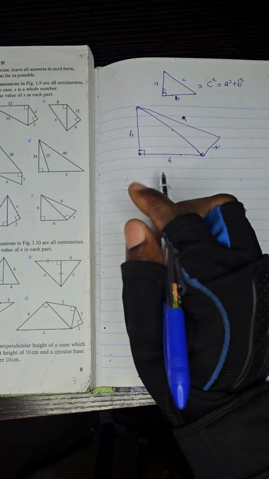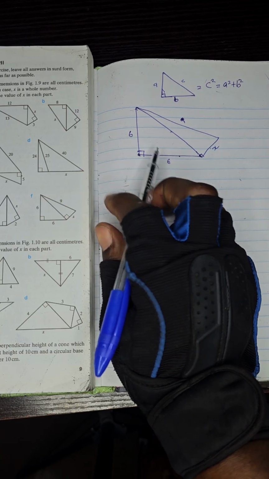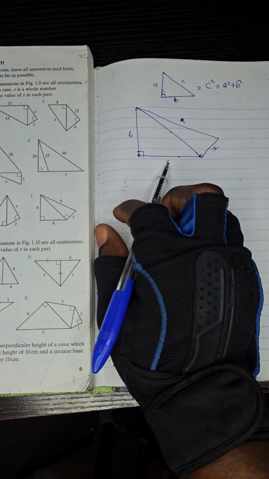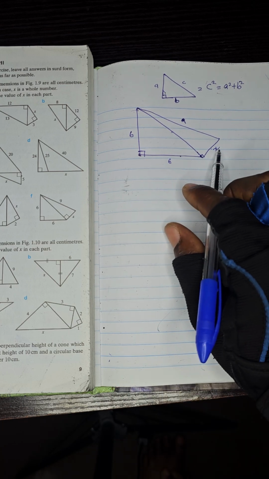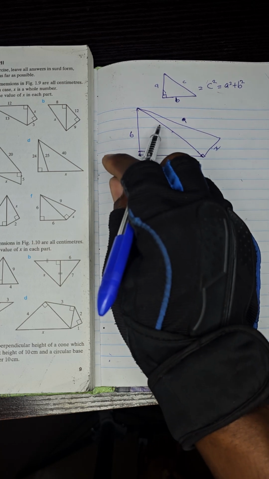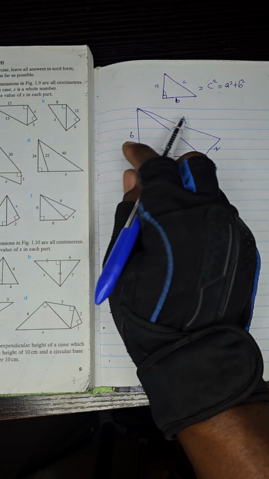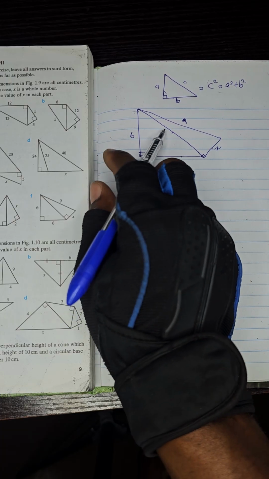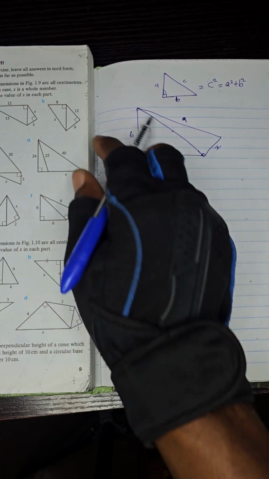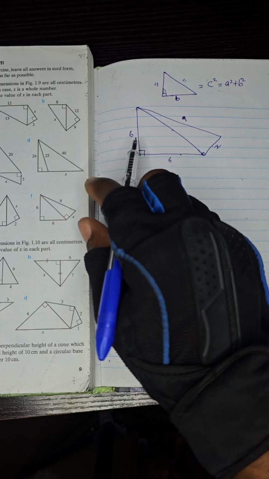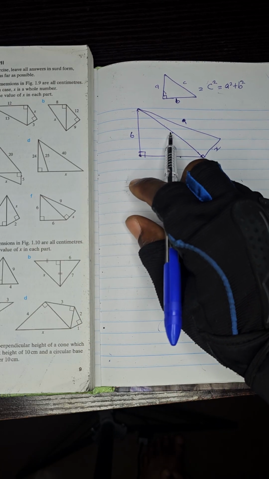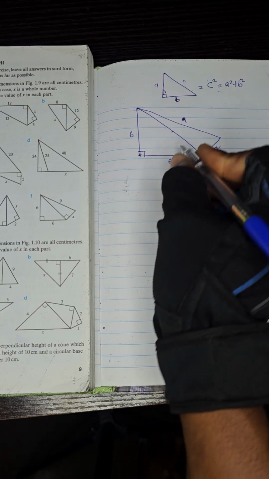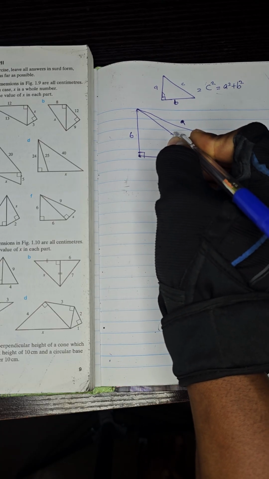So in this case, we have this and that. We are looking for this. But for us to solve for this, we have to use this to calculate it. We don't have this, but we have the two sides of this right angle triangle here. So we use this right angle triangle to find the hypotenuse for this, and indirectly use it to find this. So here, let me call here x.